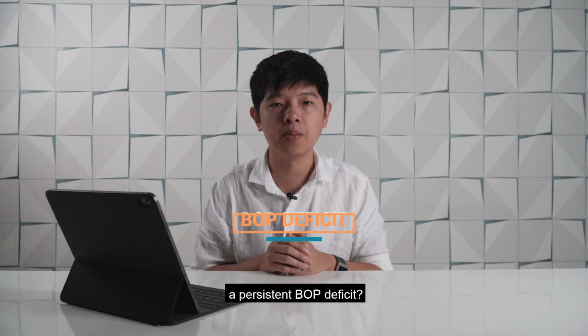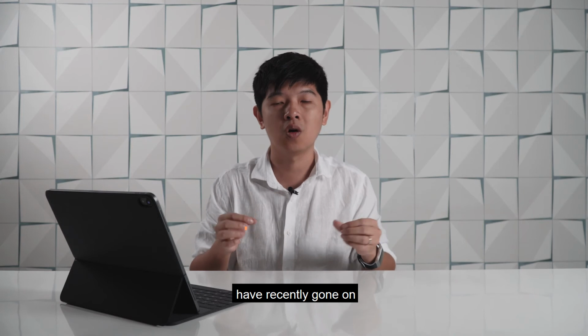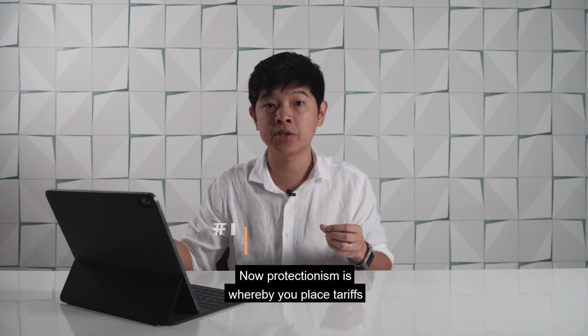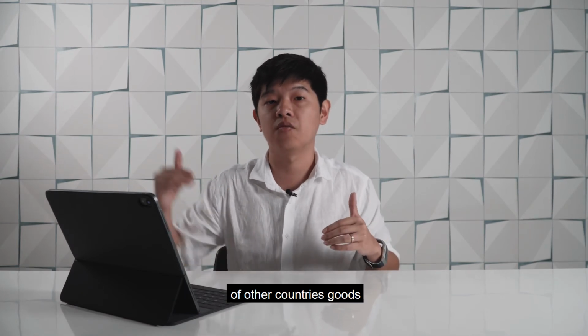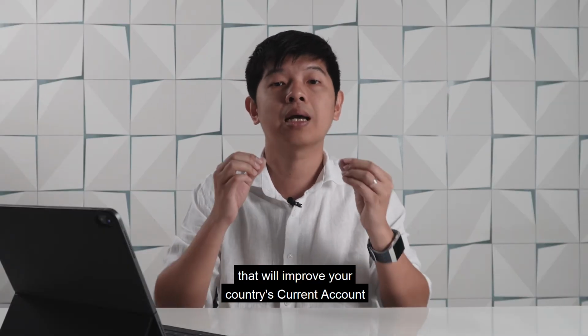So how do we solve a persistent BOP deficit? Now, countries like the United States have recently gone on the attack on protectionism. Now, protectionism is whereby you place tariffs or restrictions on other countries' goods to make your own citizens buy less of other countries' goods, so they cut back on import spending. That will improve your country's current account.